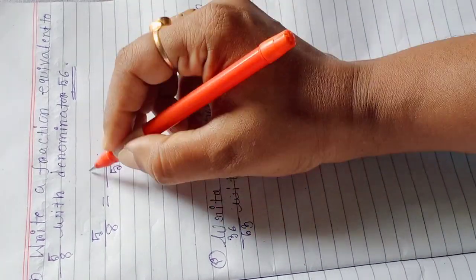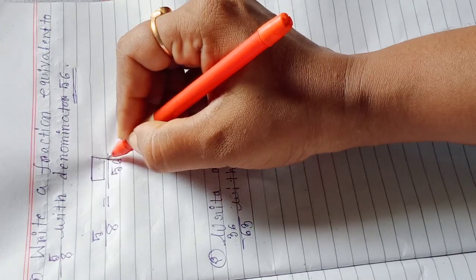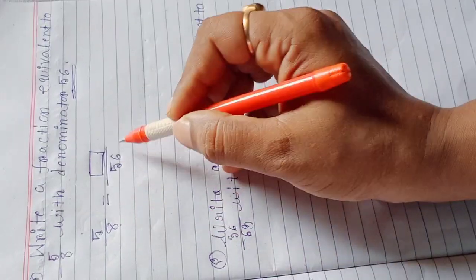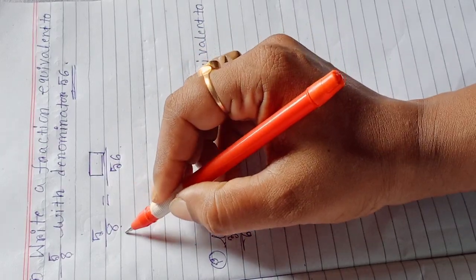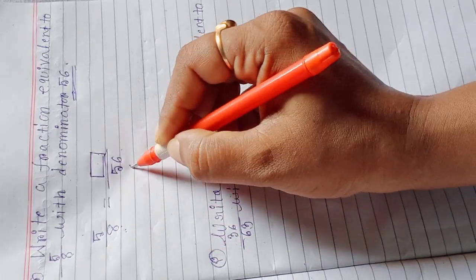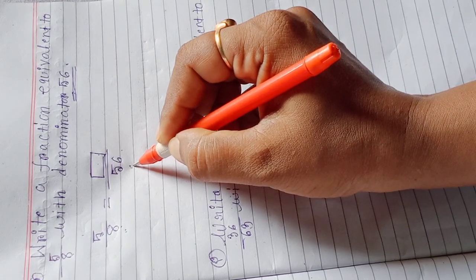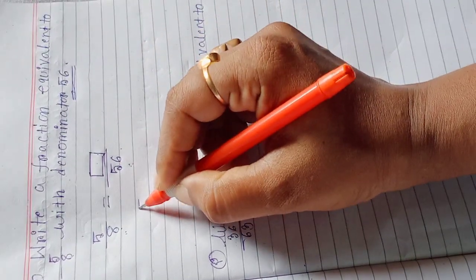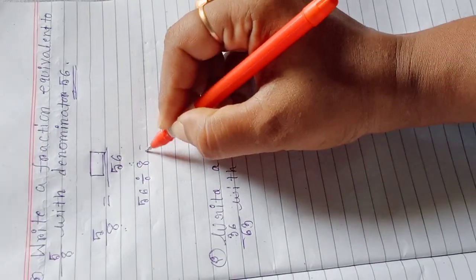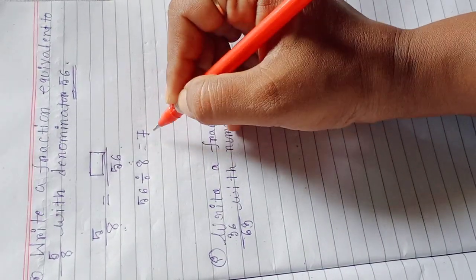Here you have to find out what will be the numerator. Just look at this portion very carefully. If we divide 56 by 8, then we are getting here 7.